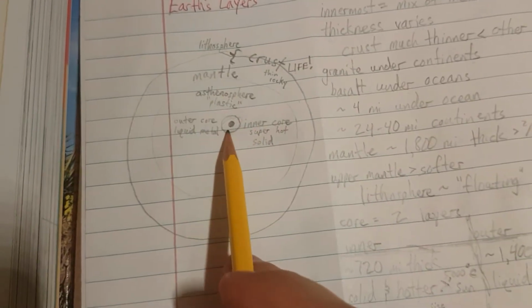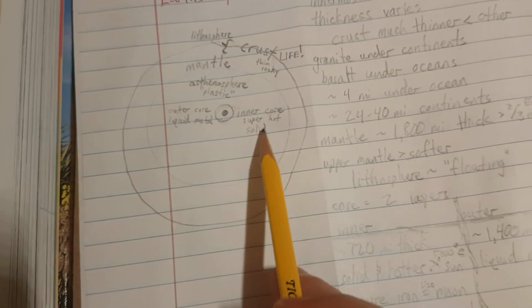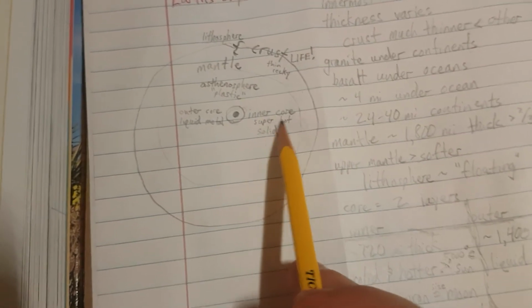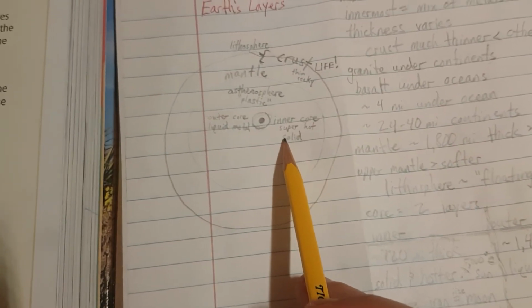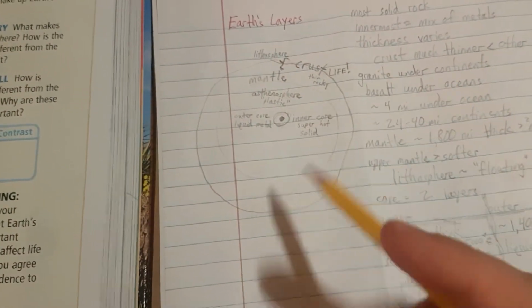And then it says a dense metallic core. So we know that the core is metallic. We know that the outer core is liquid. The inner core is solid. Even though it's super hot, we know it's solid because of all that pressure from all that material of the Earth squeezing down in on it.